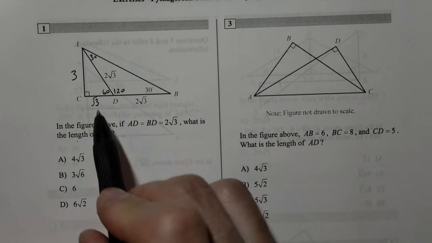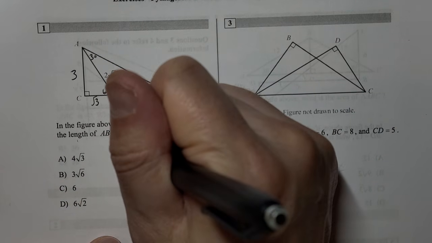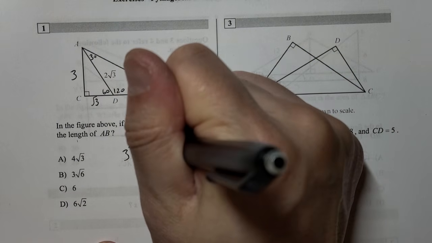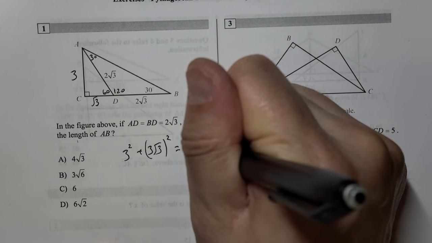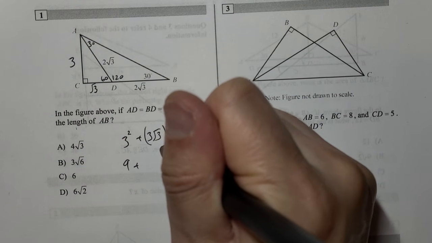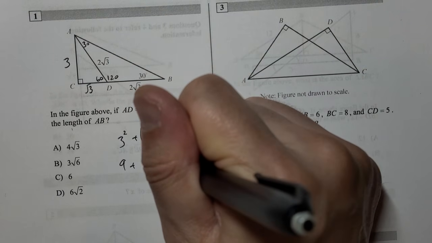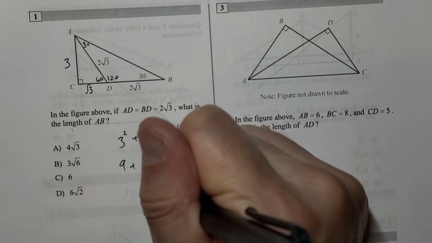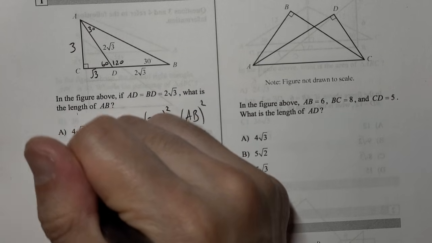Now we can use the Pythagorean theorem to get the length AB because we have AC and CB. So 3 squared plus, how much is this? This is 2 root 3 plus another root 3. That's 3 root 3, quantity squared, is equal to our length AB squared. Okay? This is 9 plus this is 9 times 3, which is 27. This is 36, so AB is 6 then, after we take the square root. Answer C.